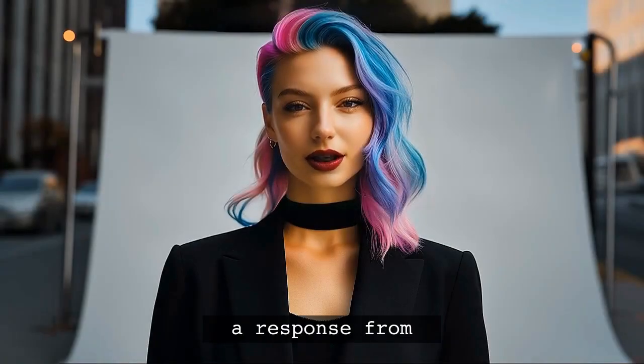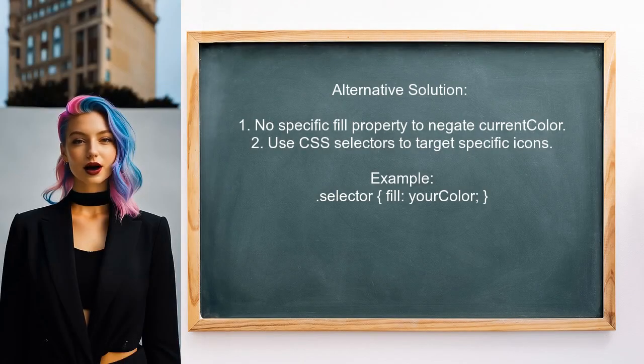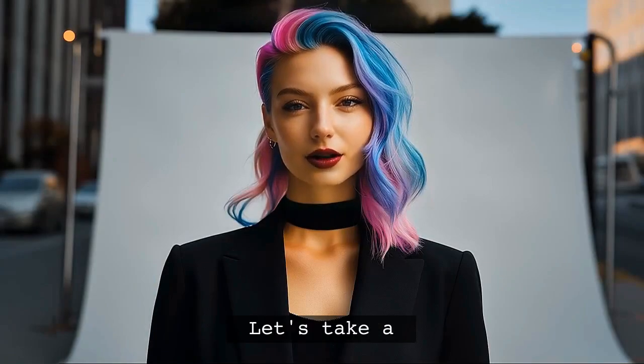Now, let's see a response from a different user. The user clarifies that there isn't a specific property value for fill that meets the requirement to negate fill: currentColor. Instead, they suggest using CSS selectors to target the icons you want to recolor. That's it for that answer. Let's take a look at another one.